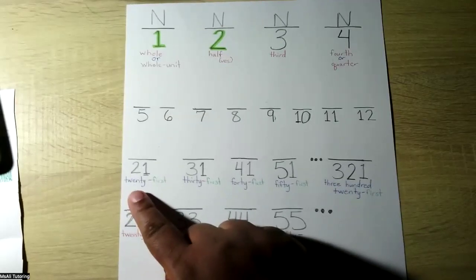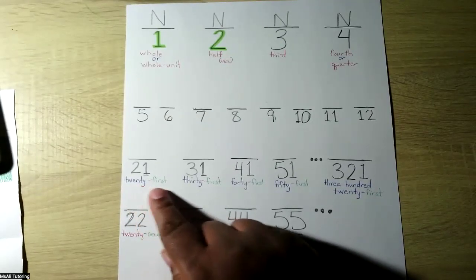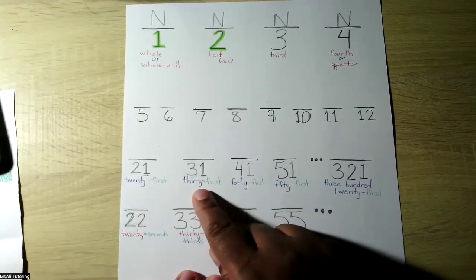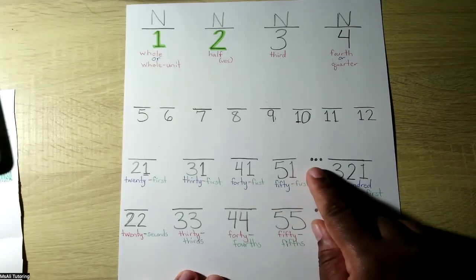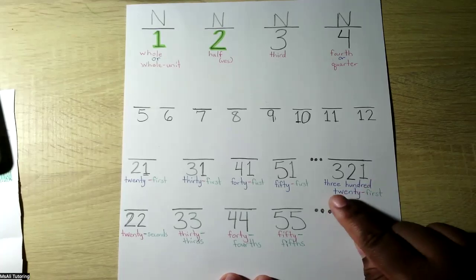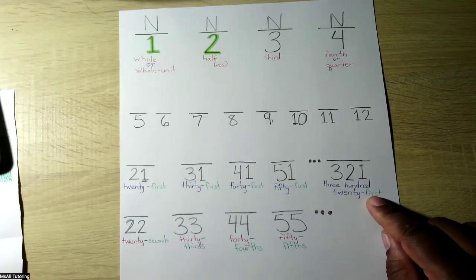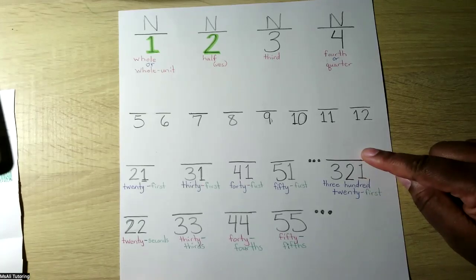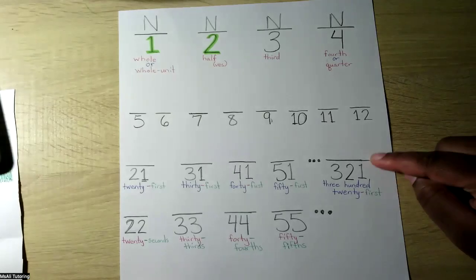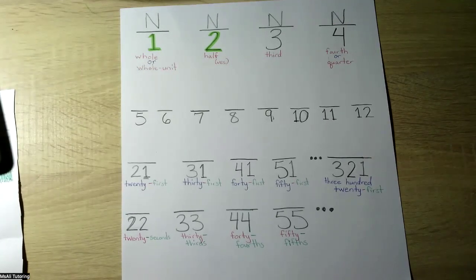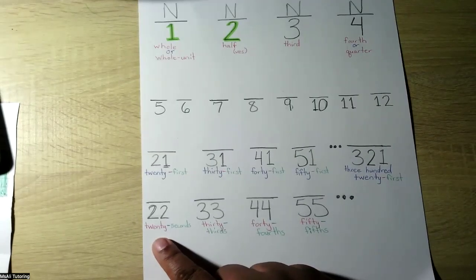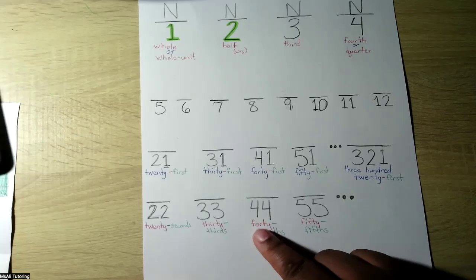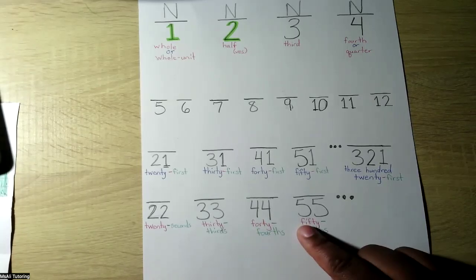And so when our denominator is 21, we call those 21sts, 31sts, 41sts, 51sts, on and on and on, dot, dot, dot. And if we kept going, we could even get up to 321sts. Because the denominator, the name of the fractions, when we see the denominator, we read that by a fraction name. And so I want you to know how to read the fraction names. Then we have 22nds, 33rds, 44ths, 55ths.